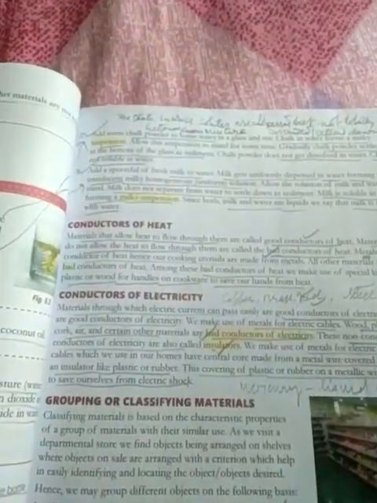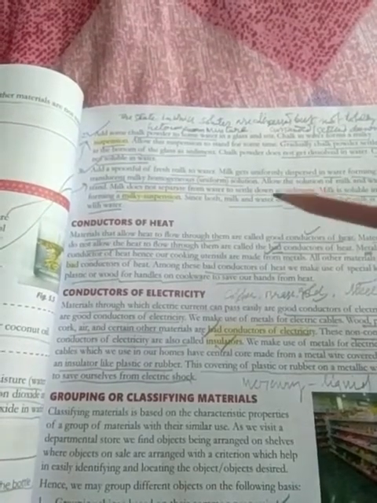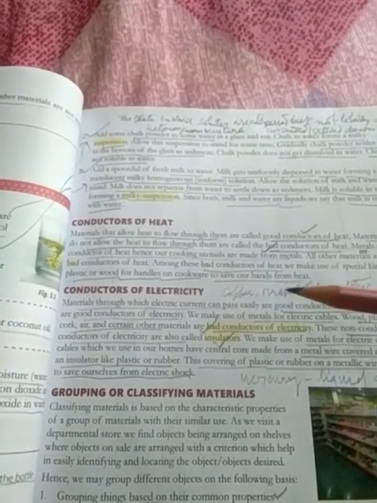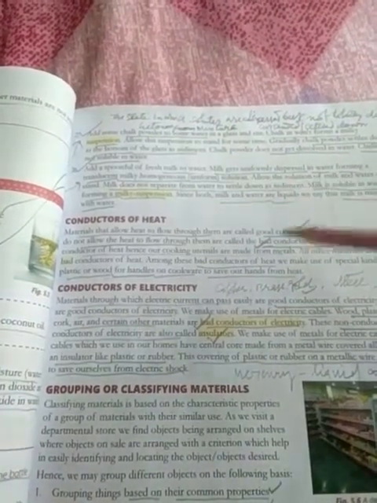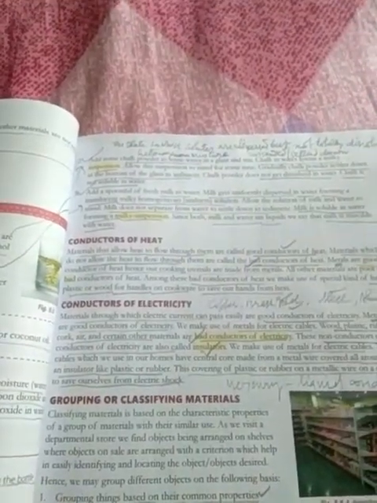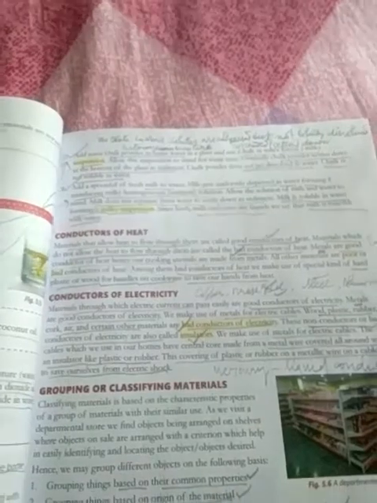Another physical property of any matter is the conduction of heat as well as the conduction of electricity. In this case, we are going to learn which material or which metal is responsible for the conduction of heat as well as the conduction of electricity. And we can easily divide different types of materials into different groups depending on their physical properties, such as living things, non-living things. Up to this we are going to learn today. This is the last discussion of this chapter.